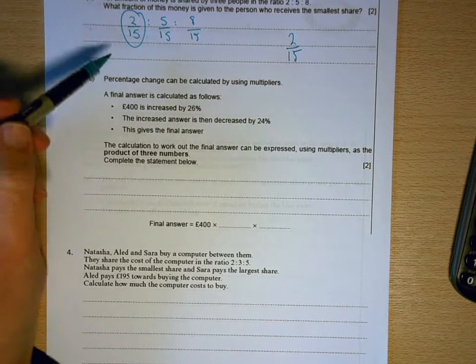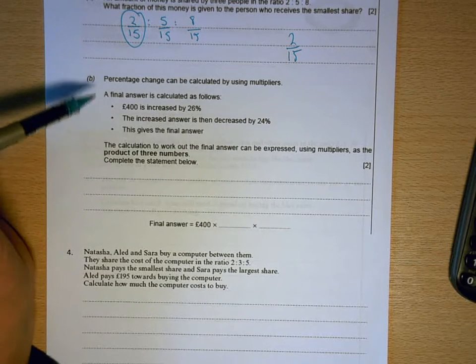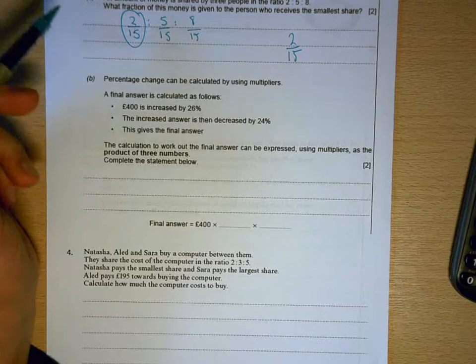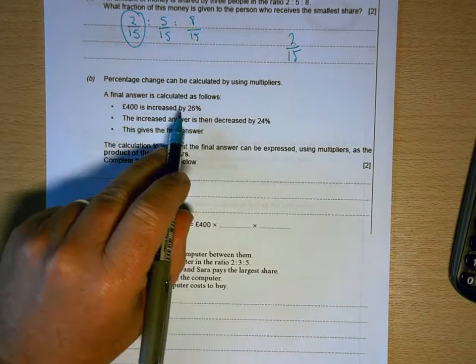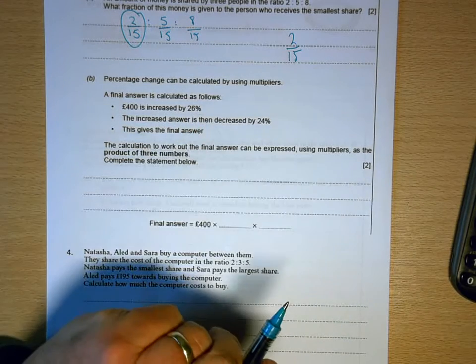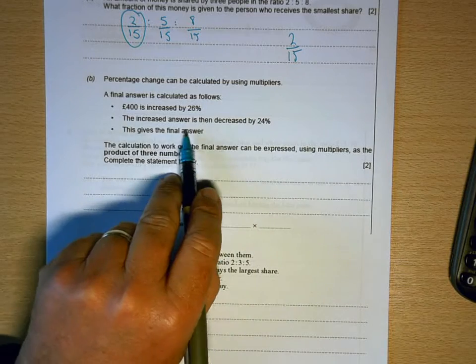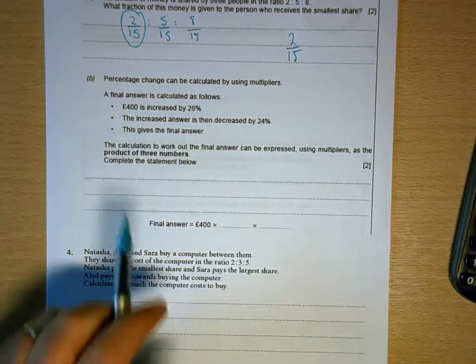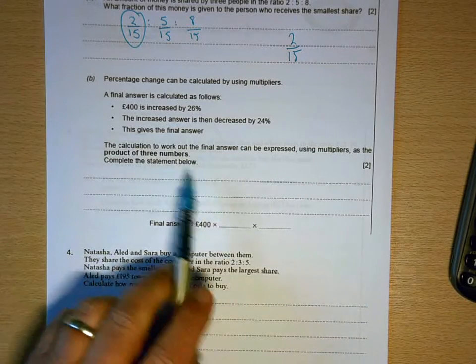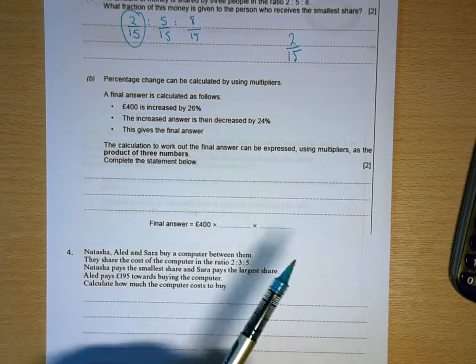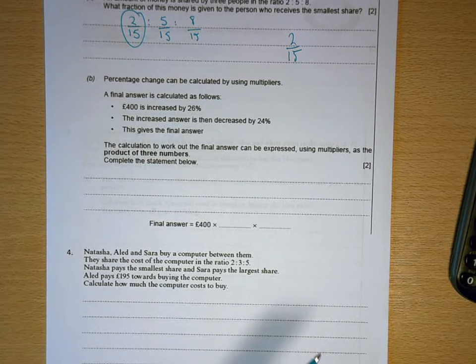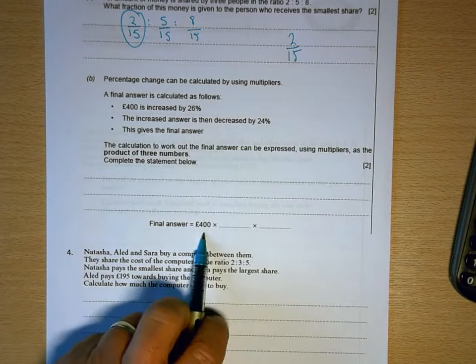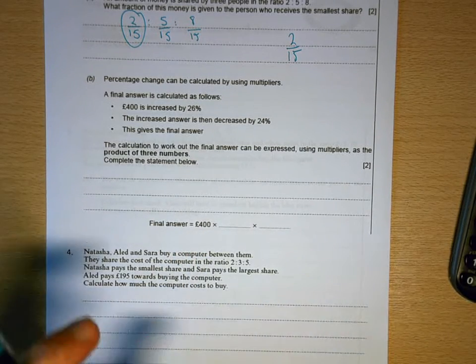So percentage change can be calculated by using multipliers. A final answer is calculated as follows. £400 is increased by 26%. The increased answer is then decreased by 24%. This gives the final answer. The calculation to work out the final answer can be expressed using multipliers as the product of three numbers. Complete the statement below. So the final answer is £400, which is the original amount.